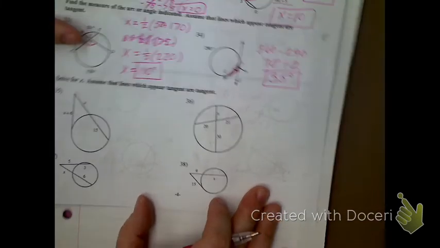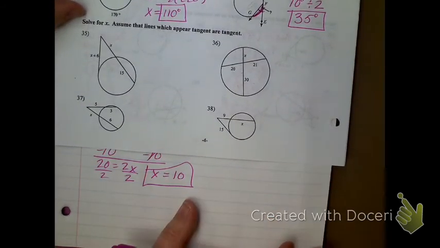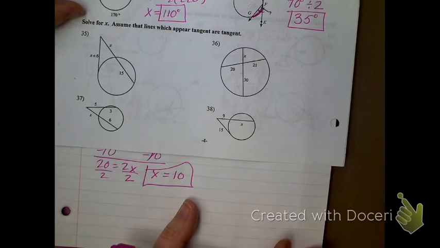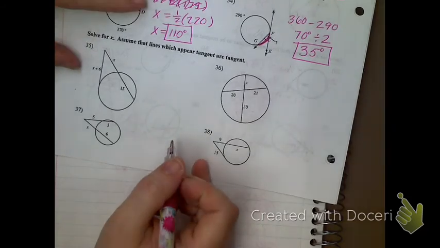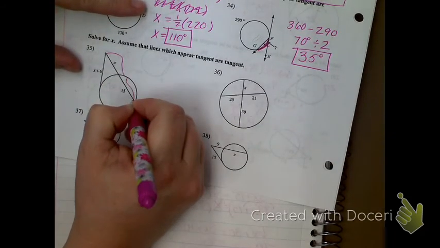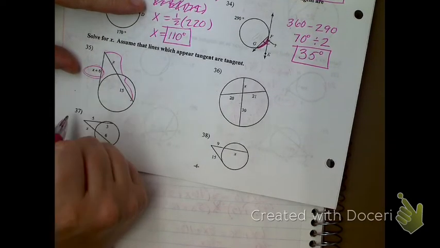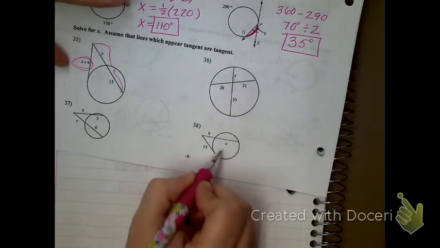Okay, now we're in our last set. Solve for x. Assume that lines that appear to be tangent are tangent. Okay, get my work here. Now, these are the ones where it's a little tricky. I have to do the whole thing times the outside part is equal to this one squared. And this one's going to be the same type of problem.